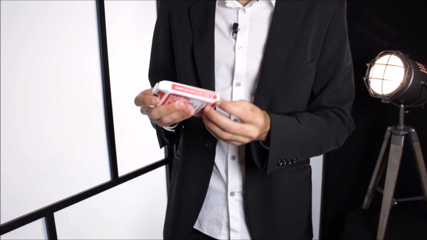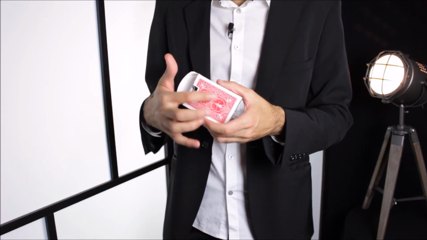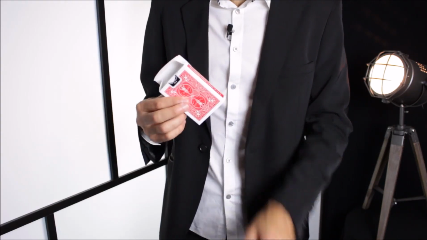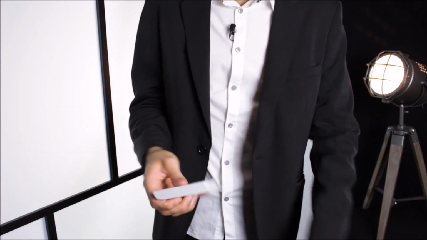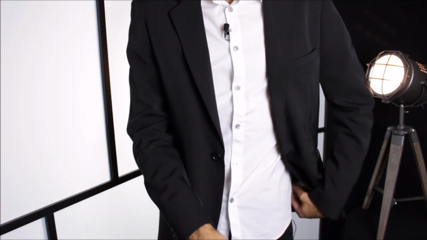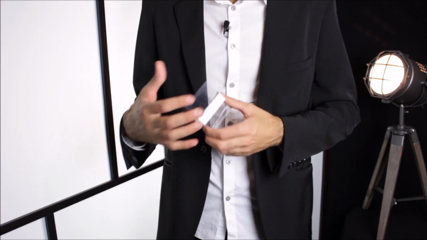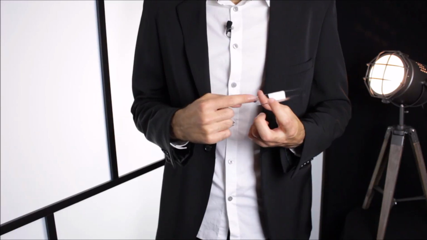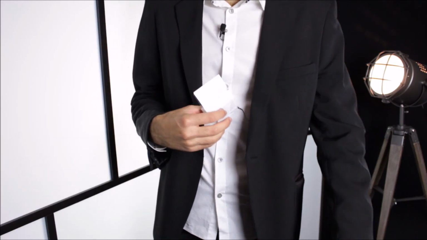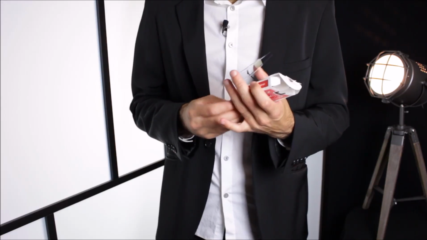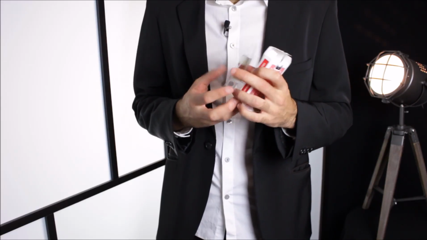So when the deck goes in your jacket, the card which is not stuck can move, and so it's not good. So I'm going to show you the method if you don't use double-sided tape, because it's better, because when the spectator opens the box, he won't see double-sided tape, and there is no idea. Okay, so this is the method.